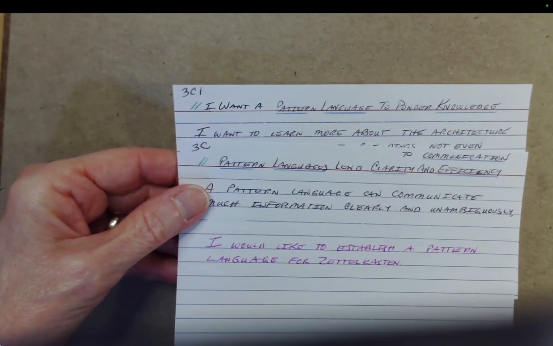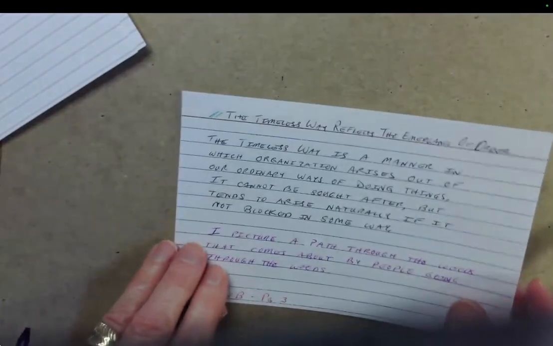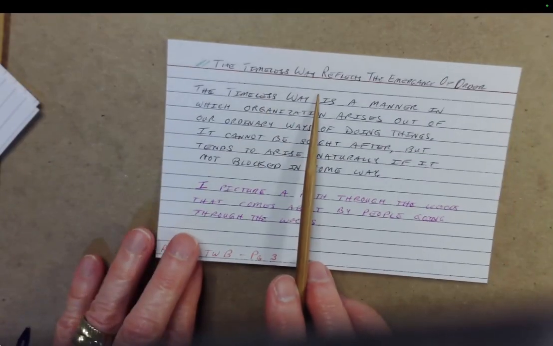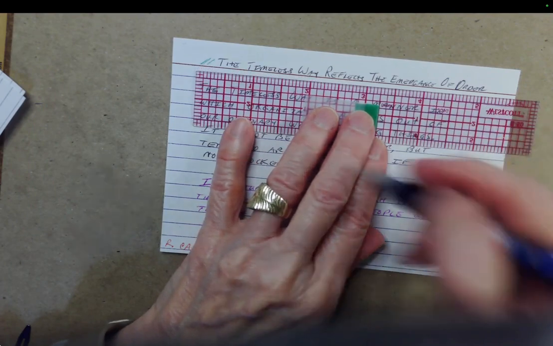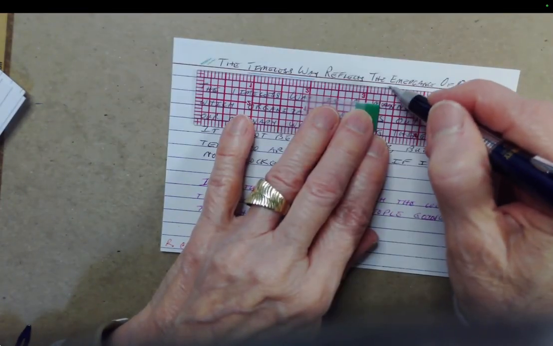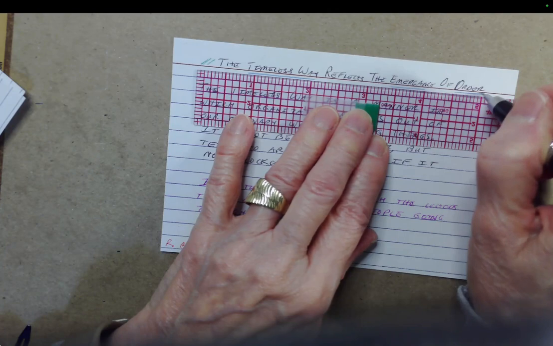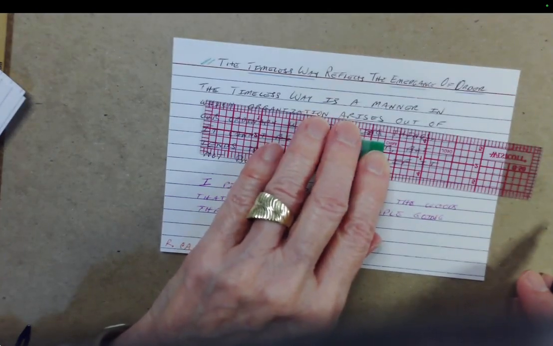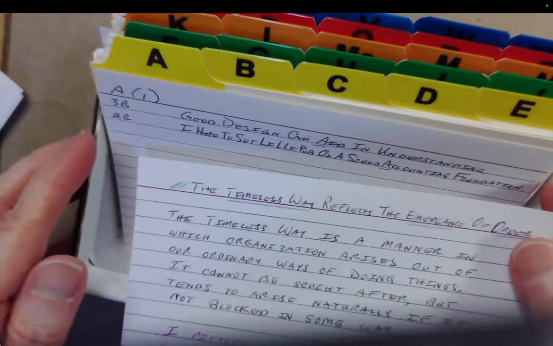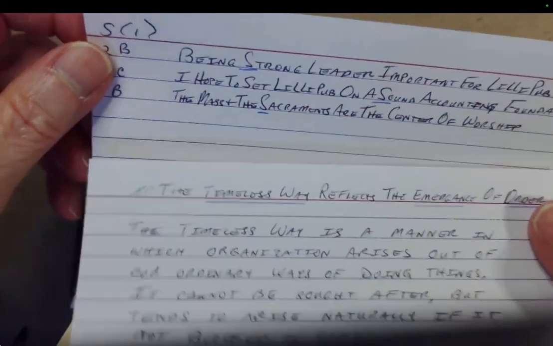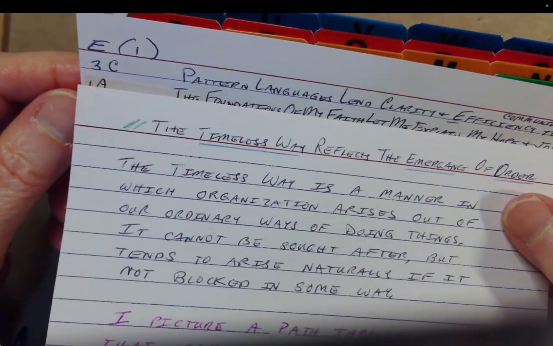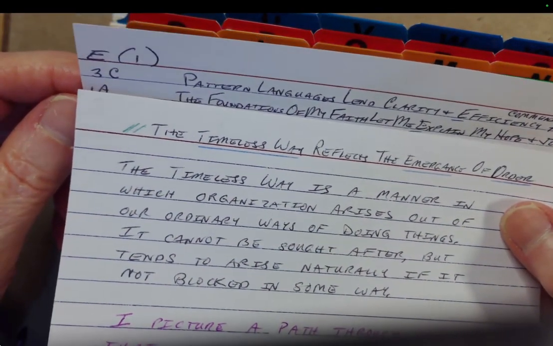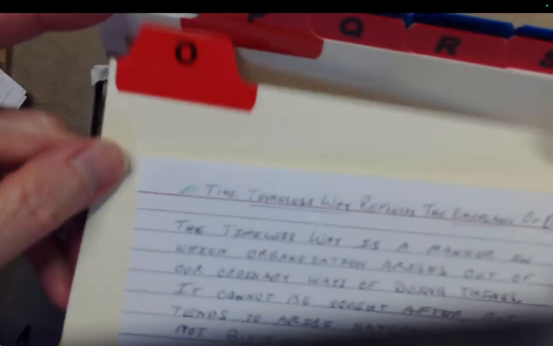And now I have another card that I want to place. This one is the timeless way reflects the emergence of order. So here I've got timeless way, emergence, order. Those are the keywords that I would want to look for. So I'd go to my index again, but I don't yet have anything under timeless way. I don't have anything on emergence yet, and I don't even have any O's at all.